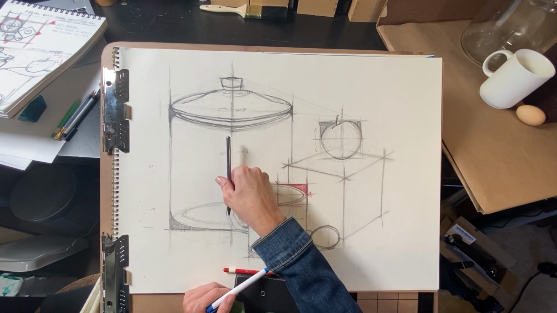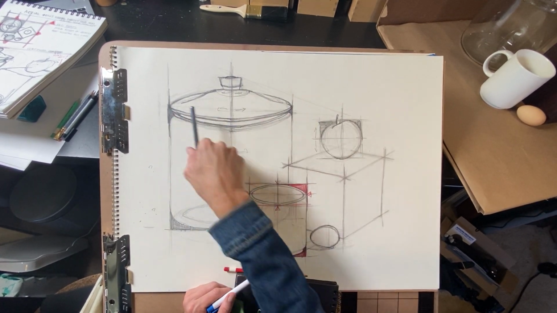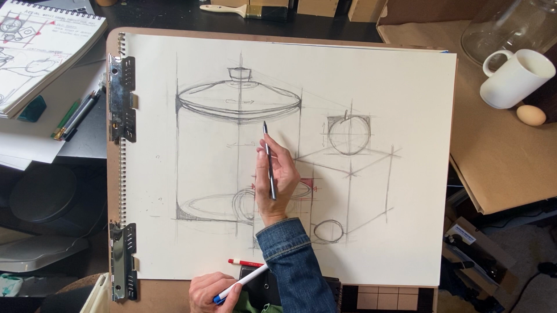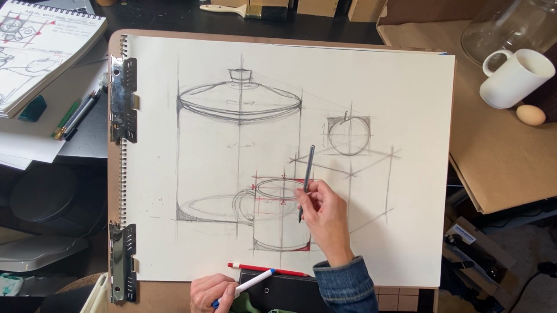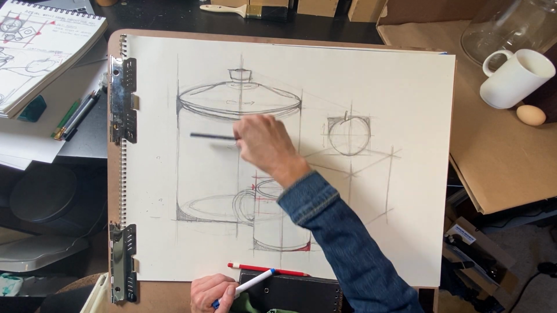So look at your center line, make sure everything is the same on both sides. I can see that I have a little bit of wobbliness happening in some places, but for the most part, I believe this to be true.